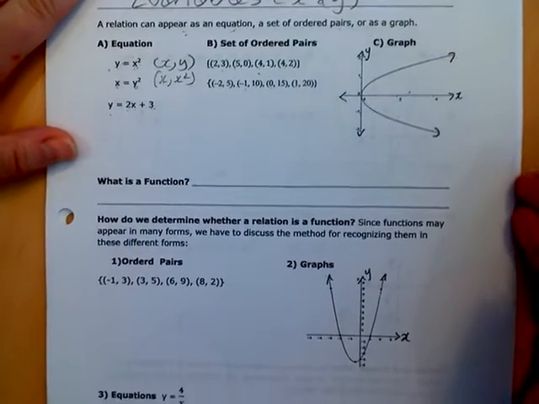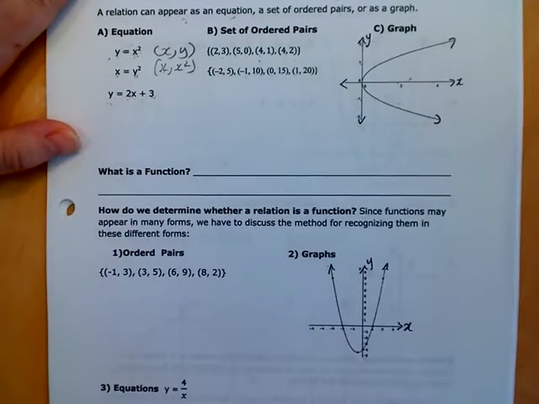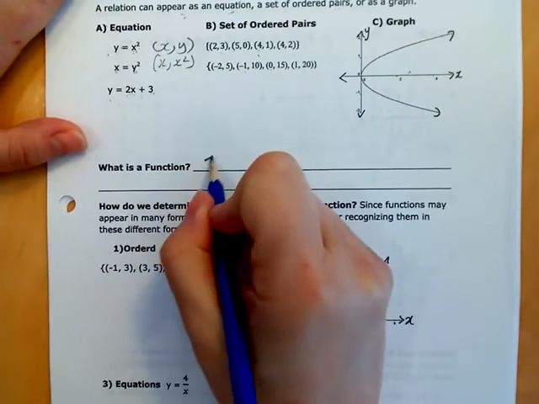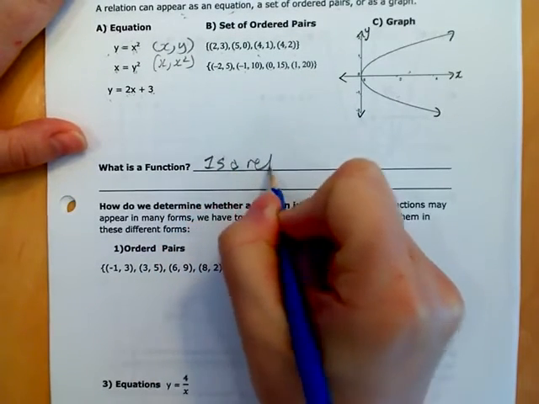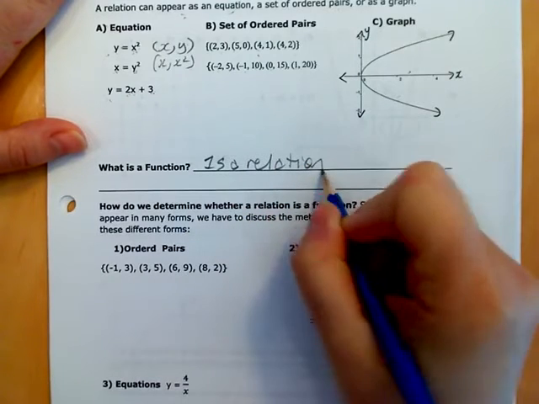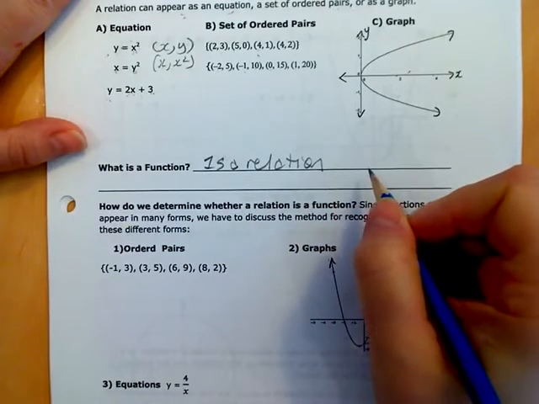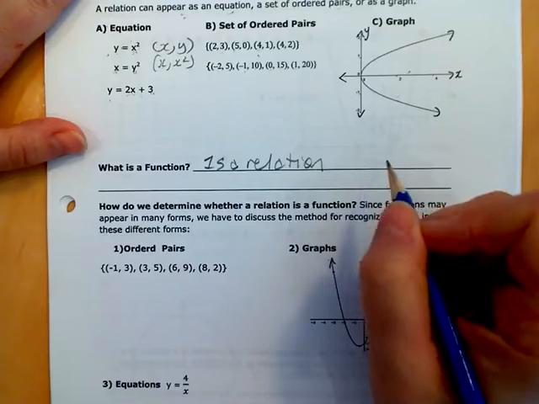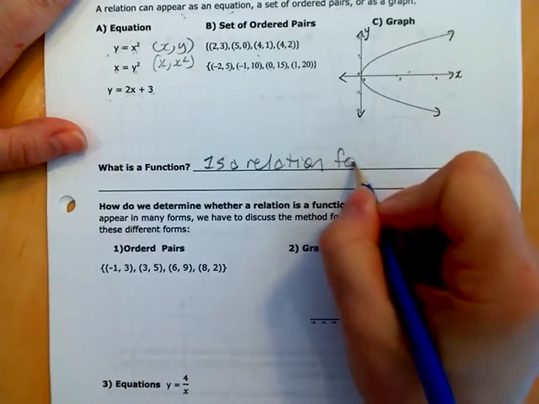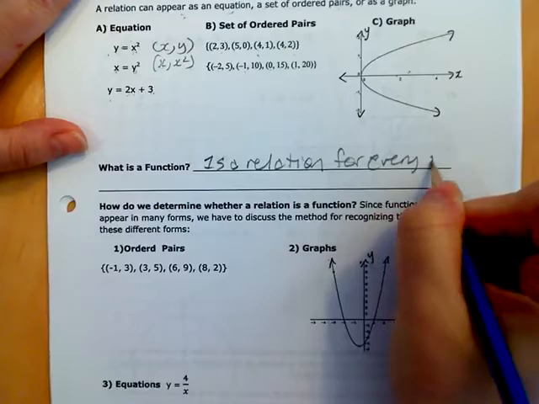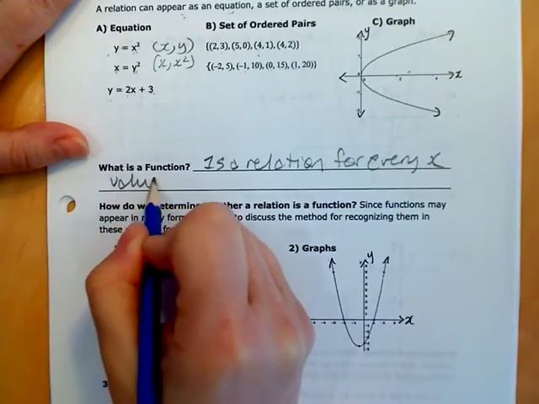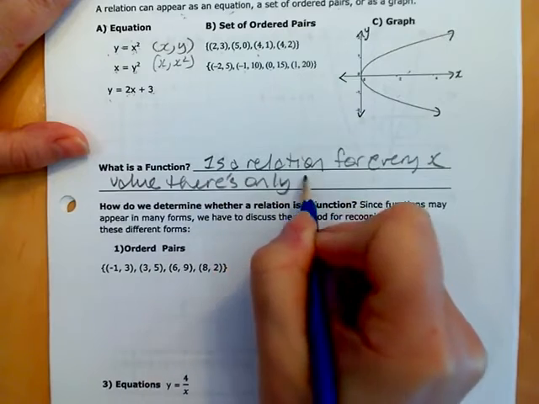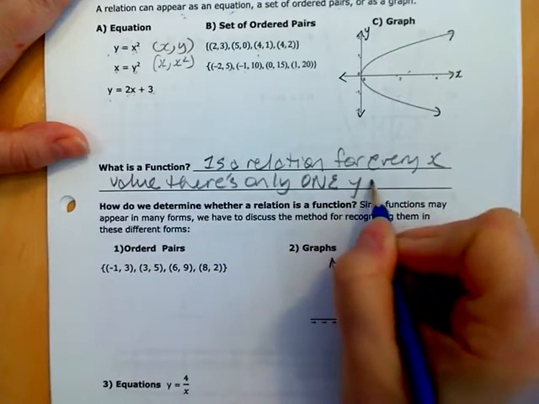So now let's talk about what a function is. I told you that a function is a specific kind of relation. And a function is a relation, and what's specific about a function is that for every x value, there is only one y value. So for every x value, there's only one y value.